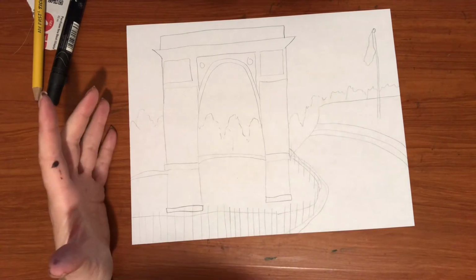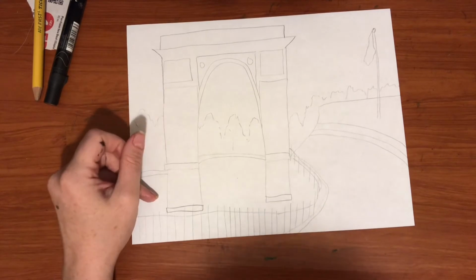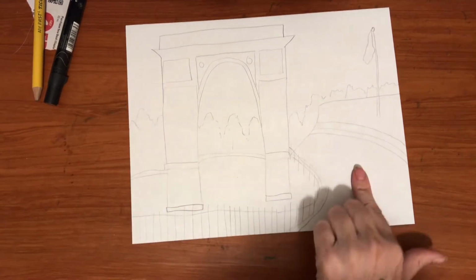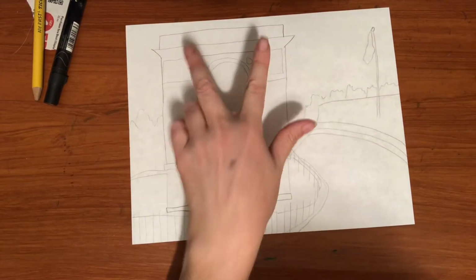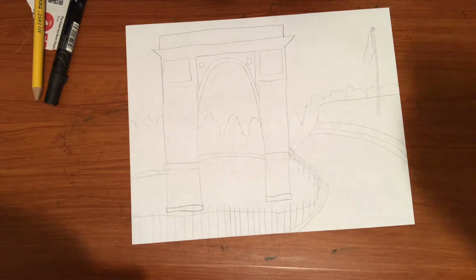So when I'm looking at the actual picture, I see a blue sky, I see green grass, I see gray concrete, gray. Not the most exciting of colors, but as an artist trying to do Fauvism, I know I'm about to get really wild with my colors.